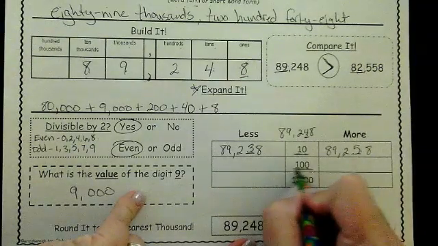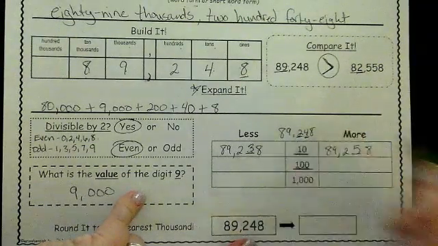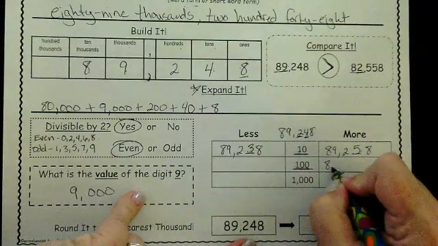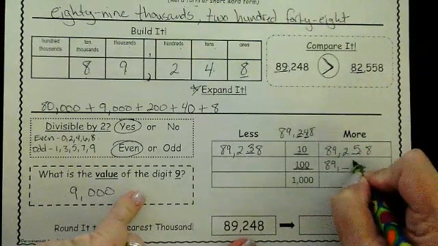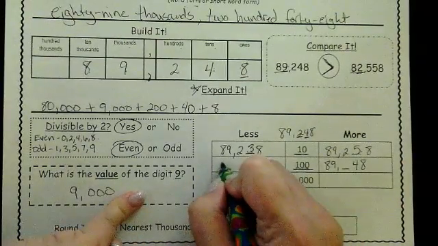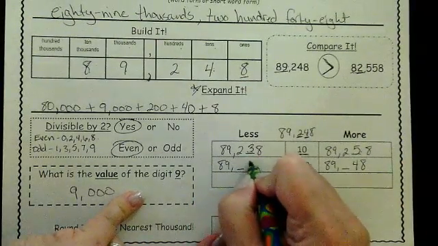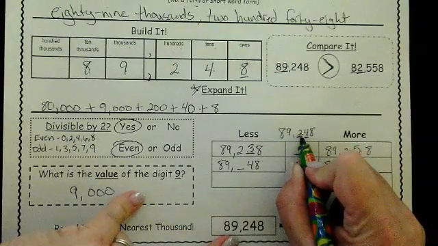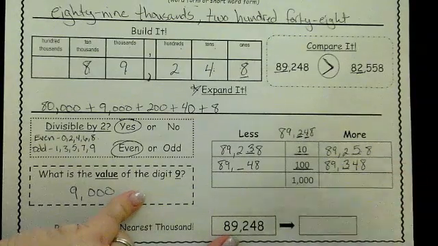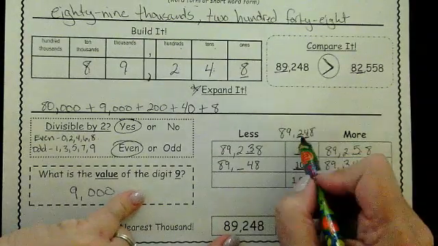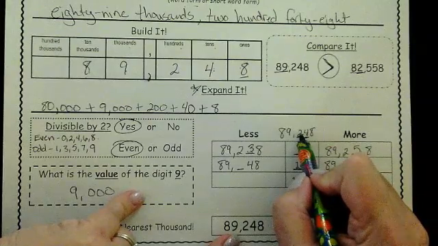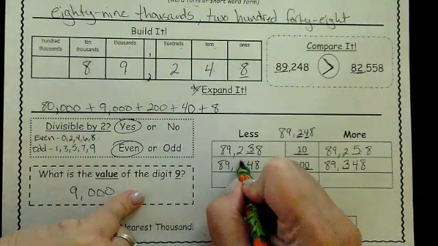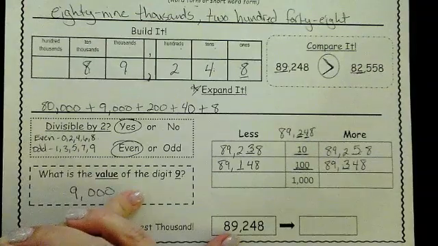Let's look at our hundreds place, okay? I have a 2 in the hundreds place. I can write all the other numbers out just exactly as they are in my original number, because all I'm going to be changing is my hundreds place this time. So if it's a 2 and I go 100 more, that would make it a 3 in my hundreds place. If it's a 2 and I go 100 less, then it's going to be a 1 in my hundreds place.